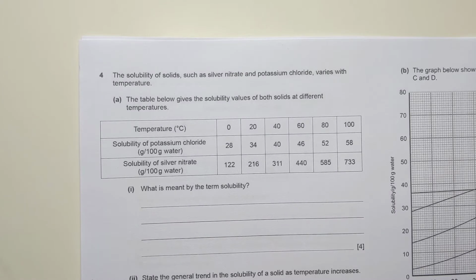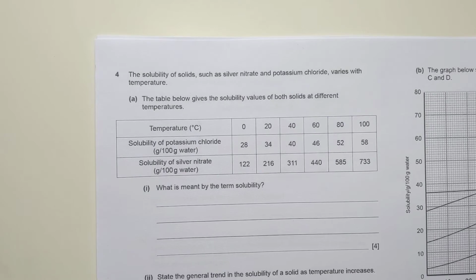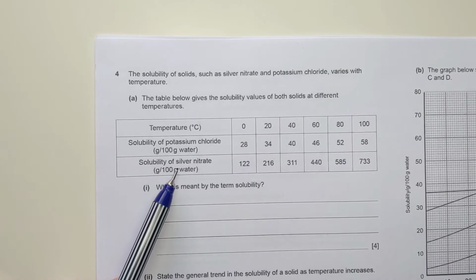So we're going to go through the solubility assessment I set you. You attempted it pretty well, though some of the questions were pretty difficult and a few of you struggled with them. So hopefully this video will make things a wee bit clearer for you. The first part of the question gives you some solubility information for two solids, potassium chloride and silver nitrate.